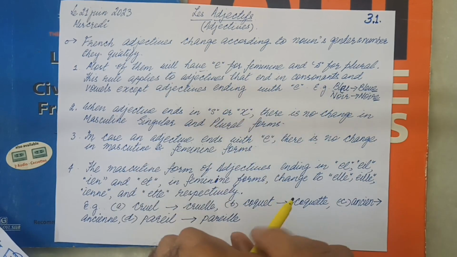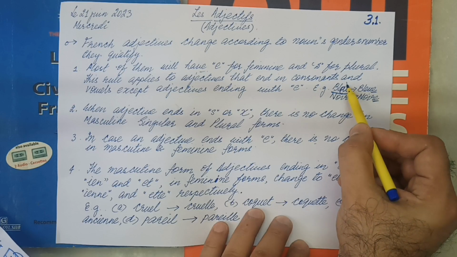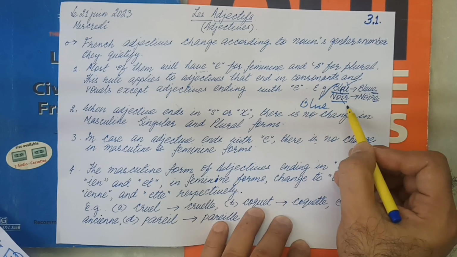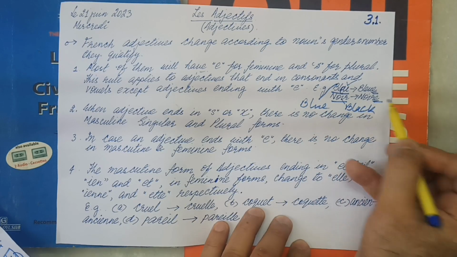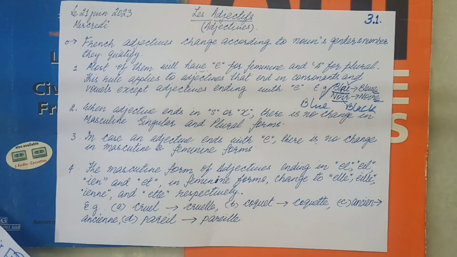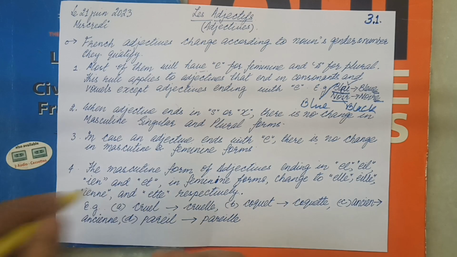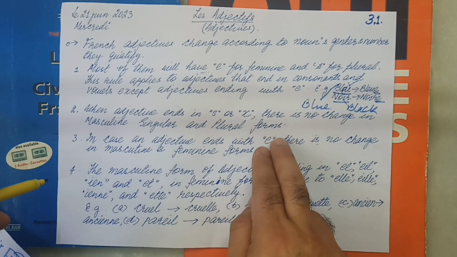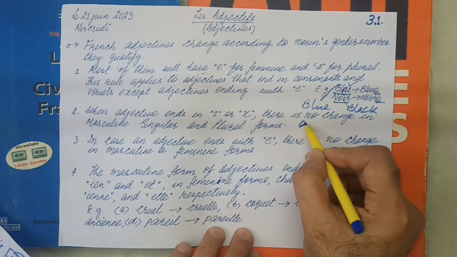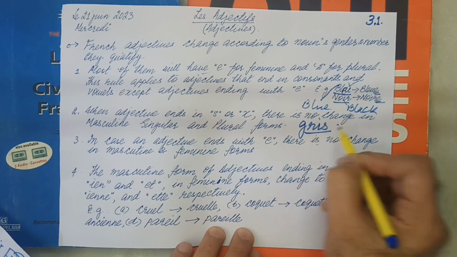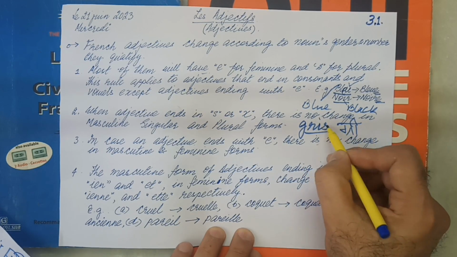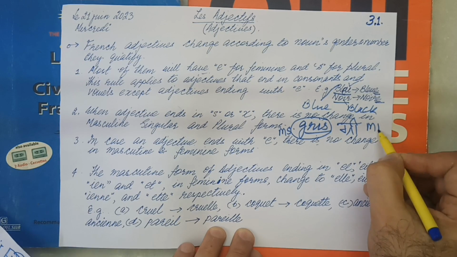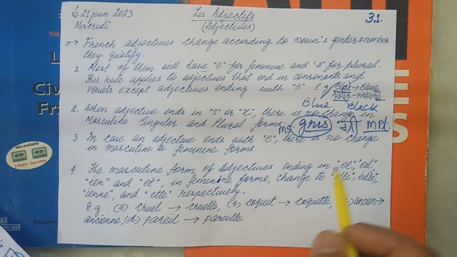Example, bleu. Now here this is your vowel, you will put an E. Noir, bleu is blue and noir is black color, and you put an E. The same thing that I have given you an idea as far as adjectives are concerned. Then you have, when adjectives end in S or X, there is no change in masculine singular and plural. For example, you have a color gray, we call it as gris. Now this remains the same for masculine singular and masculine plural. This is what this rule says, right?